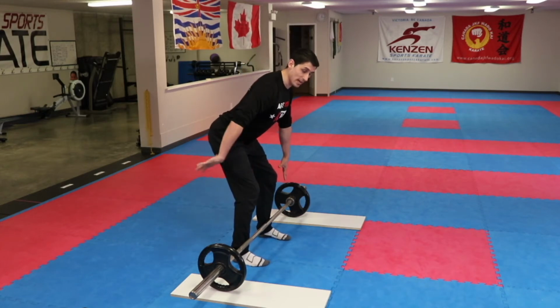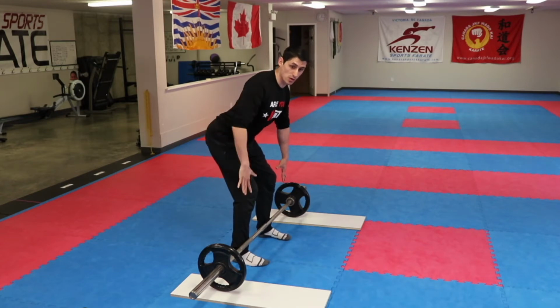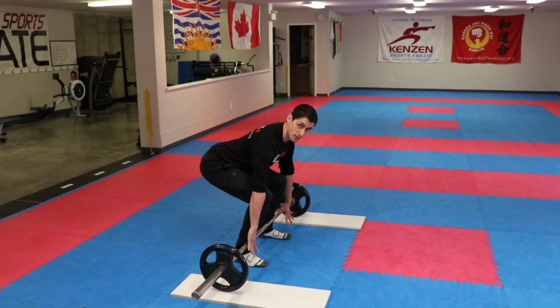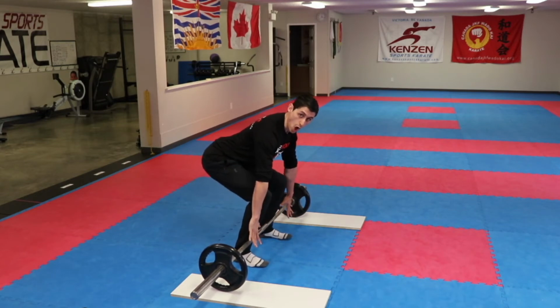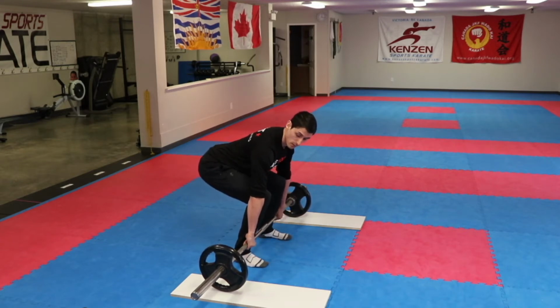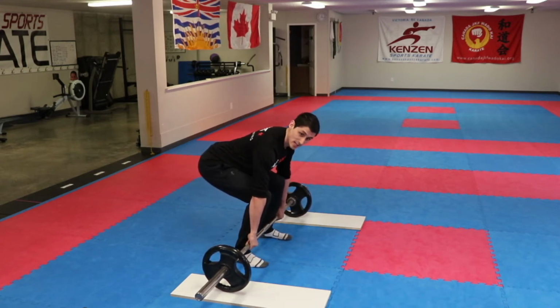Once you can get that hip hinge back to the farthest motion back, then we start bending our knees until we can grab onto the bar, again with long arms. So my arms are as nice and long as I can make them, till I can grab the bar. Then I get a nice little grip on the bar here, and I'm in this starting deadlift position.